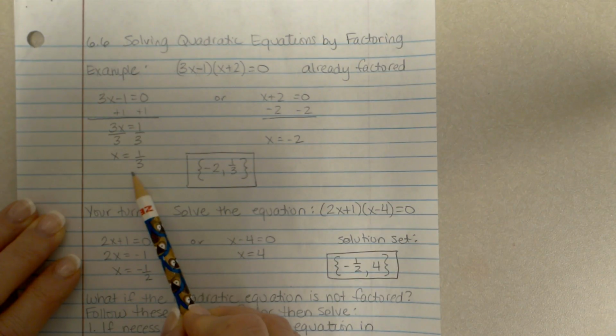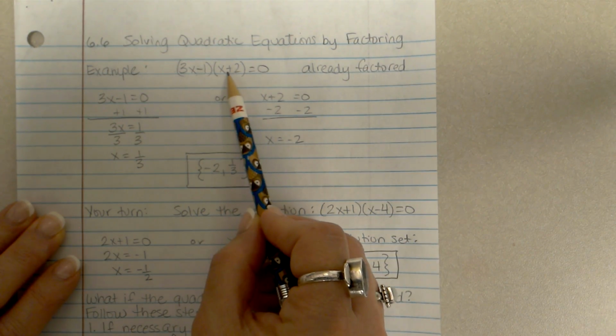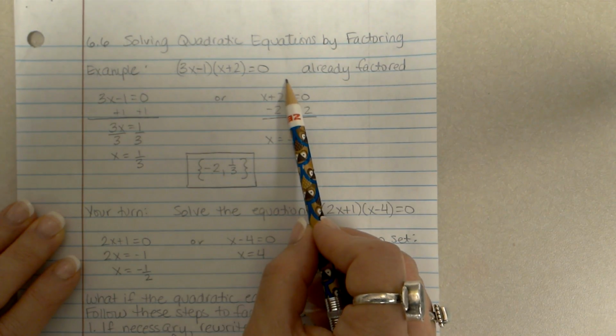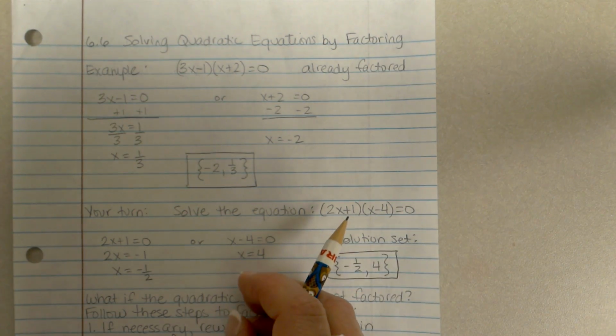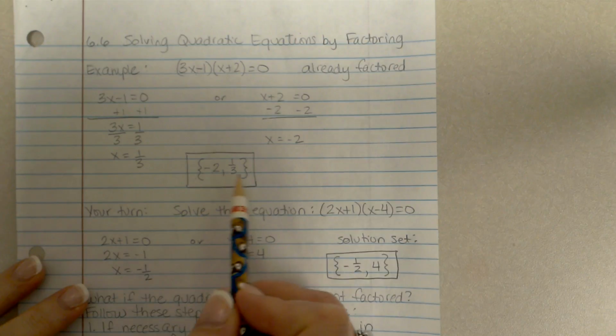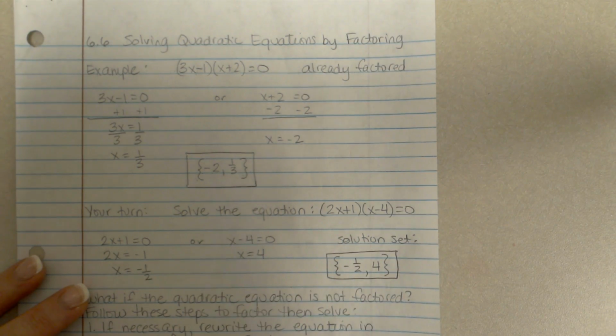So x could be 1/3 or x could be -2. So if you put 1/3 and -2, either one, into this equation, when you check it, you'll notice that those are solutions. They're true. They check out. So then you write your final answer in brackets, the lowest number first, a comma, and then the next number.